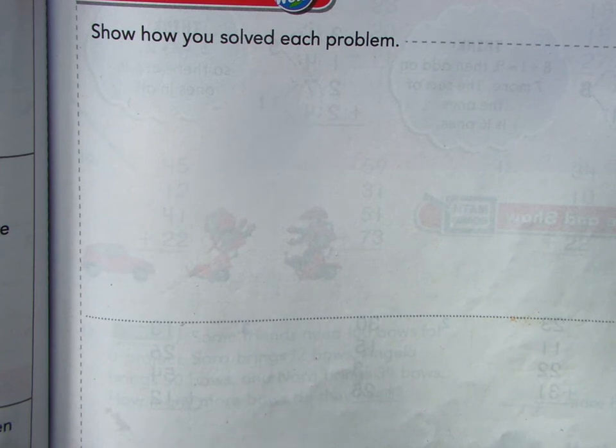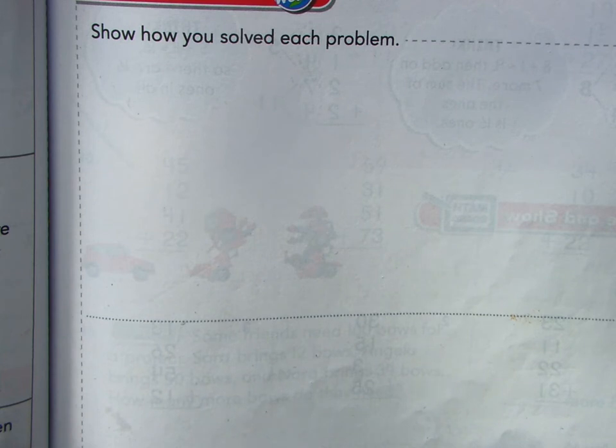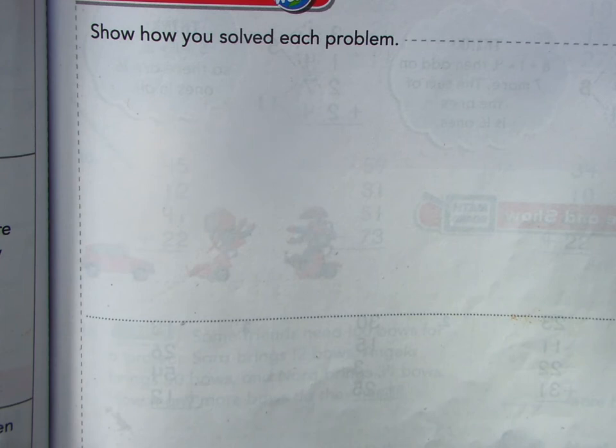Shelly counts 16 ants in her ant farm. Pedro counts 22 ants in his farm. Tara counts 14 ants in her farm. How many ants do the 3 children count? So you're going to add those, right?